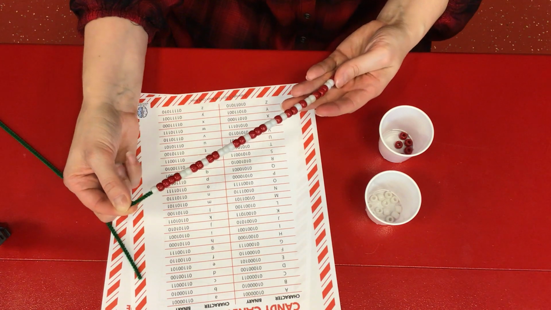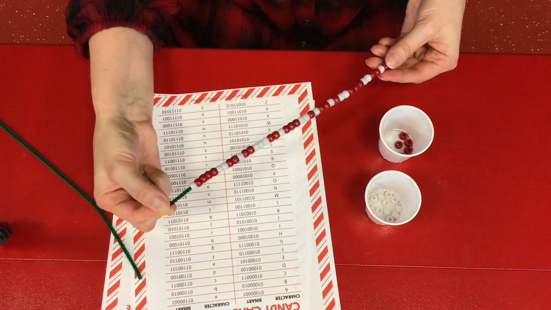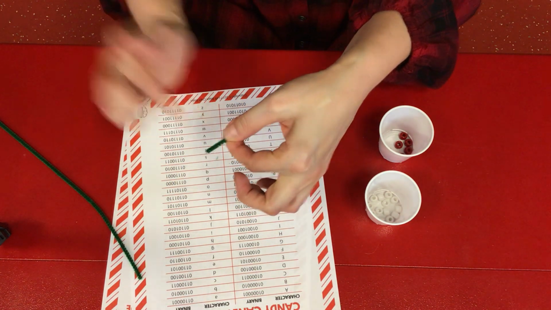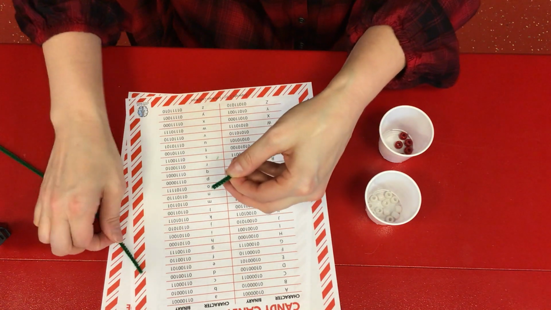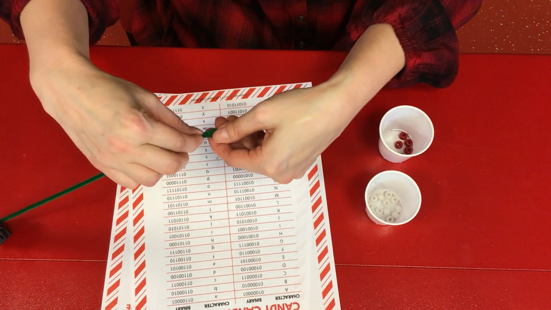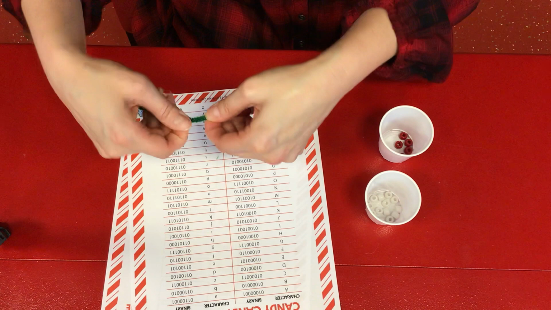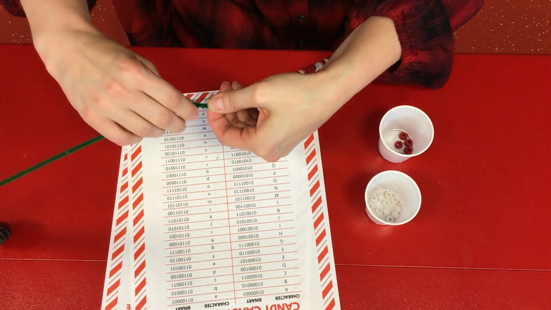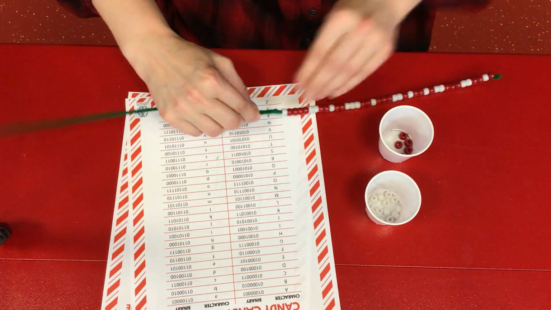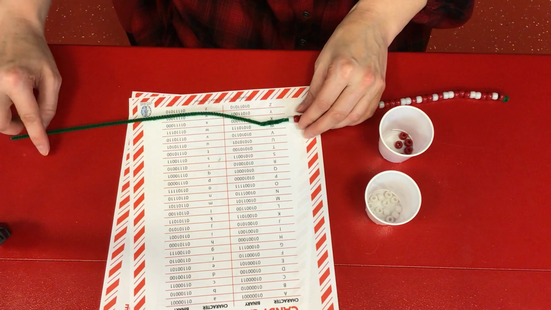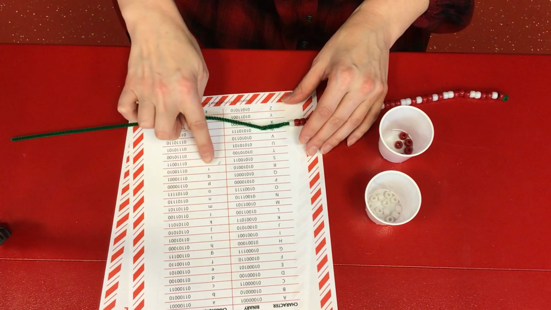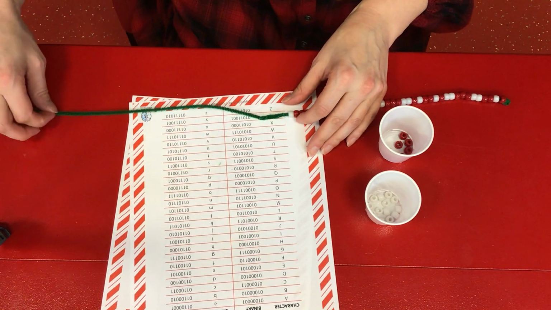Uh-oh, I still have 2 more letters, but I'm running out of pipe cleaner. So what do I need to do? Take my extra one and just give a little twist, twist, twist, so that I'm making my pipe cleaner longer. And now I can fit the last 2 letters, R and Y.